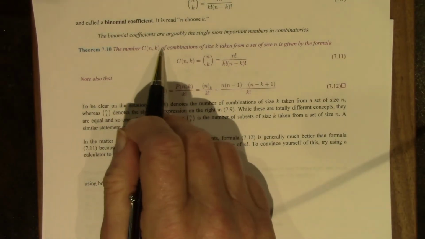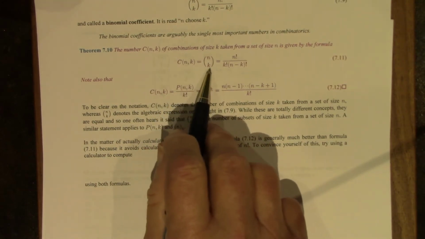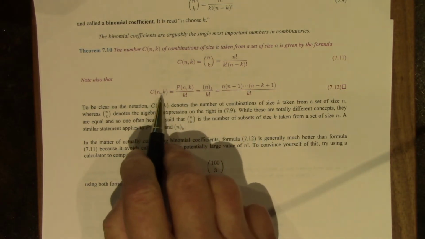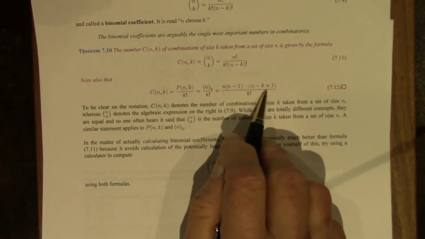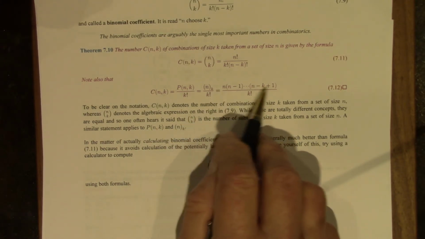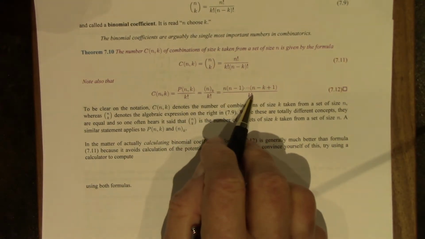Here are the formulas. Then again, Cnk is equal to n choose k, which is this number. It's also equal to either of these, and here this is spelled out explicitly, the lower factorial. So we have two different algebraic formulas.